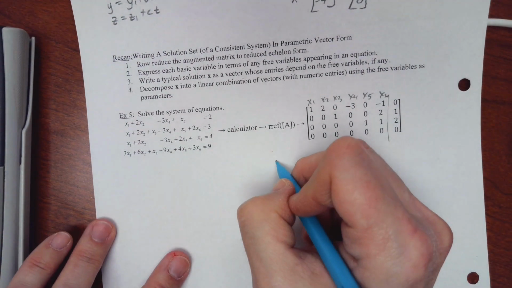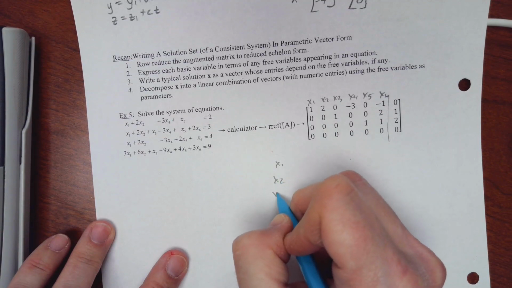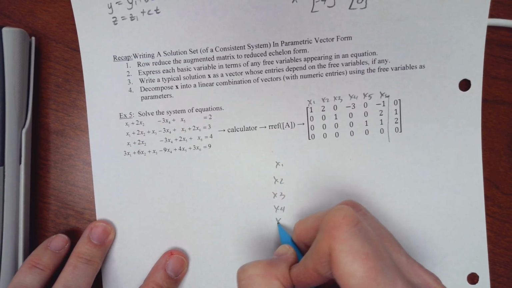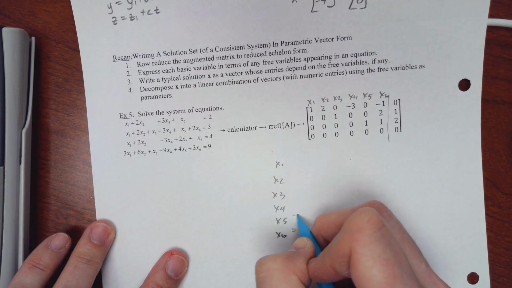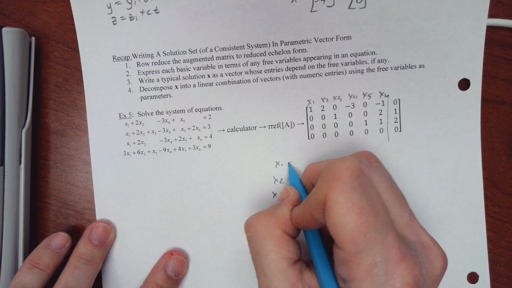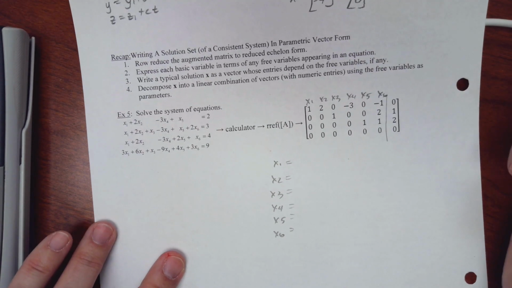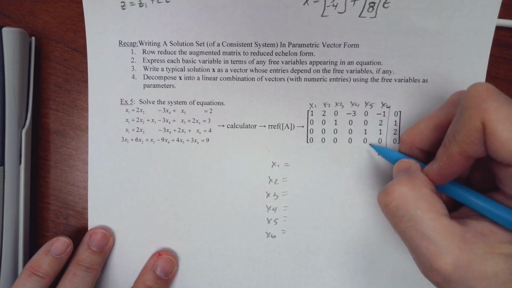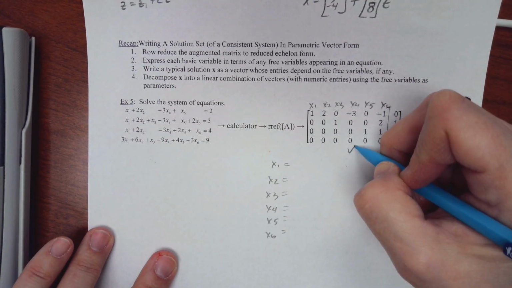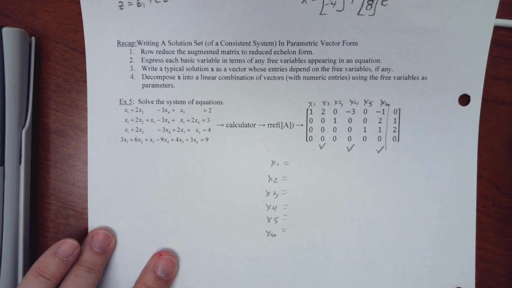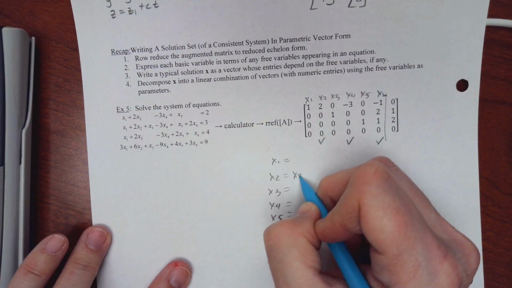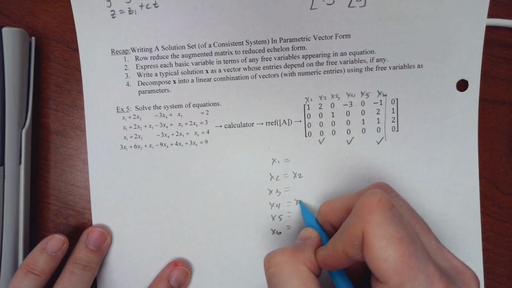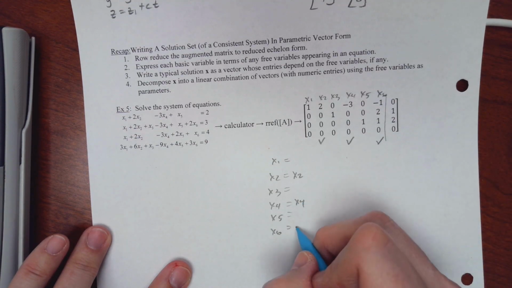Now my free variables: this guy's free, no pivot, no free, and free. So x2 is x2, x4 is x4, x6 is x6.